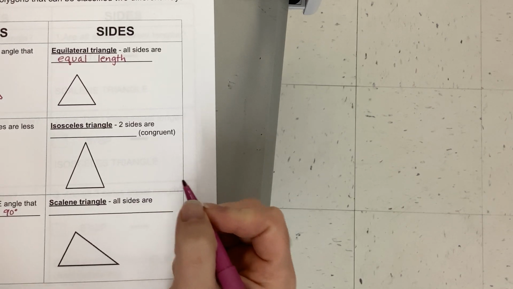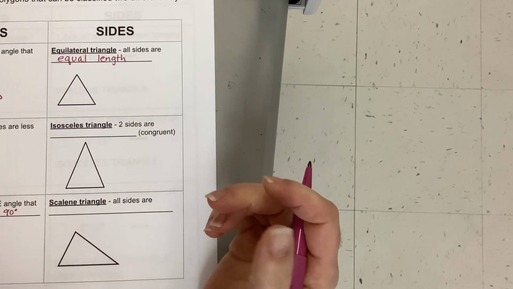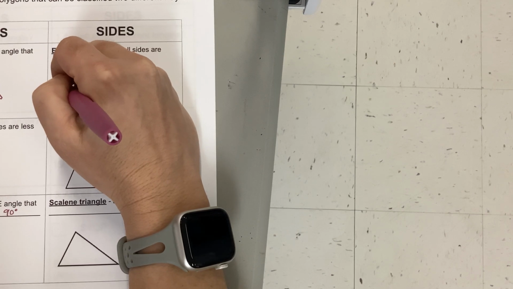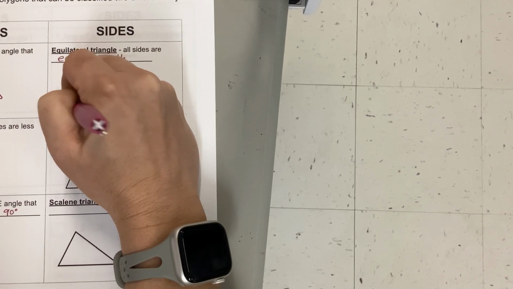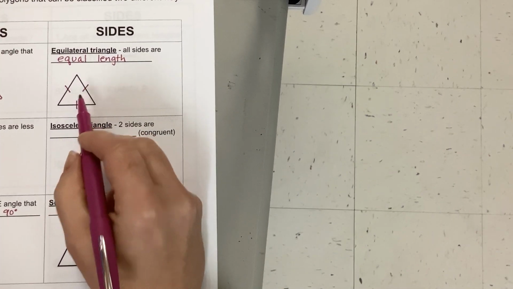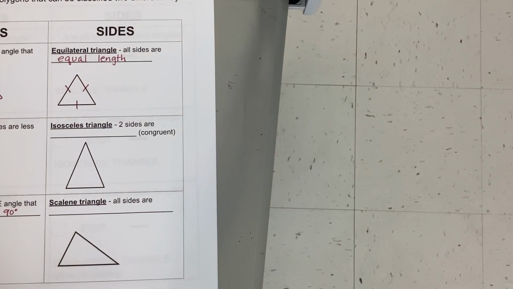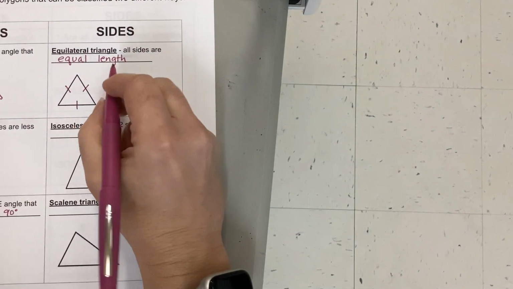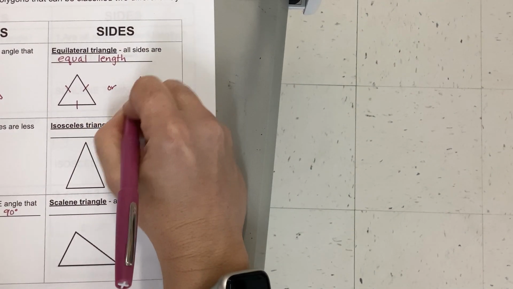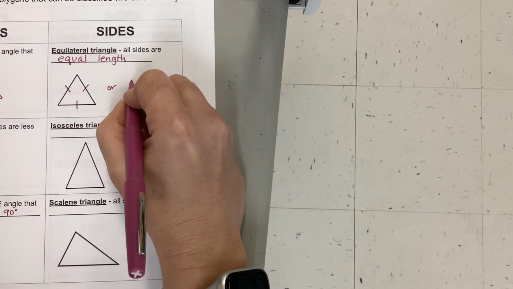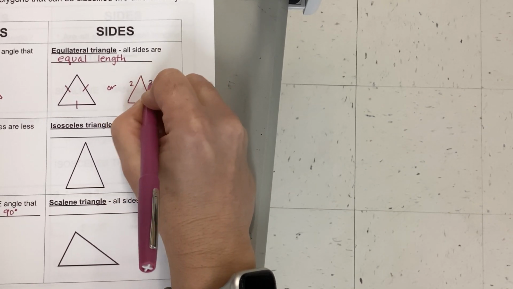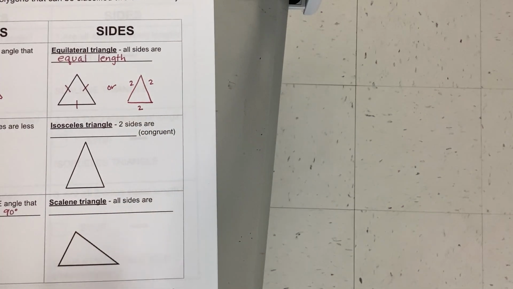And that can be indicated with hash marks, meaning if I've got one hash mark on each one of those sides, that's telling you that all 3 sides of that triangle are equal length. It also might just tell you with the label exactly what the length of those are. It might say this is 2, this is 2, and this is 2.